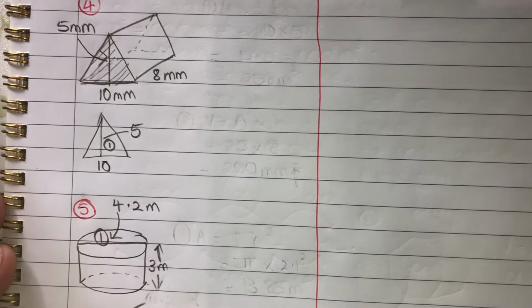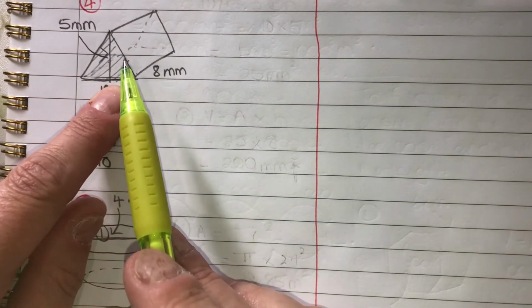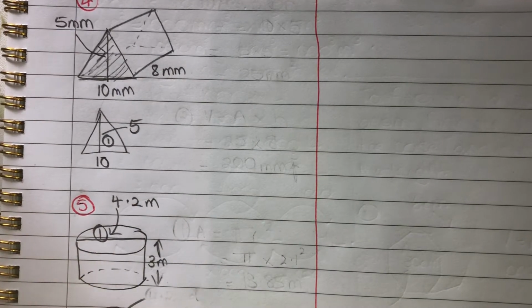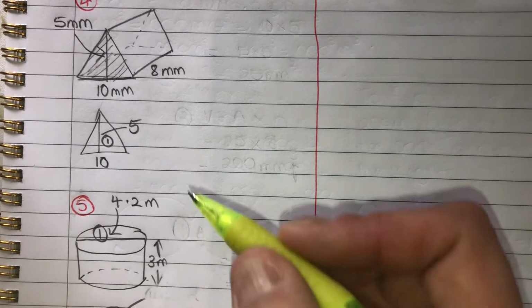What else are we going to do? Say it to yourself, hopefully, before you see this picture. All right, we're going to do a triangular prism. So the triangle's on the bottom and the top. And we're going to do one with a circle, all right, which we now know to be called a cylinder.